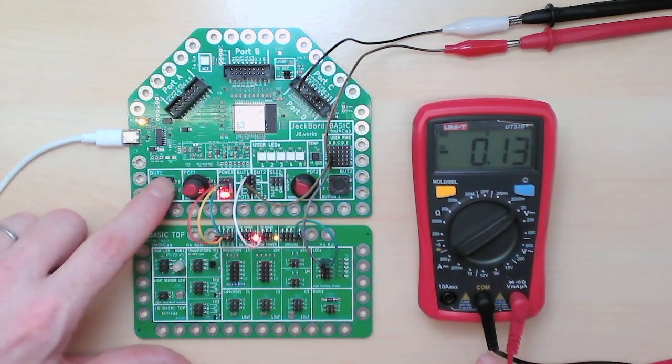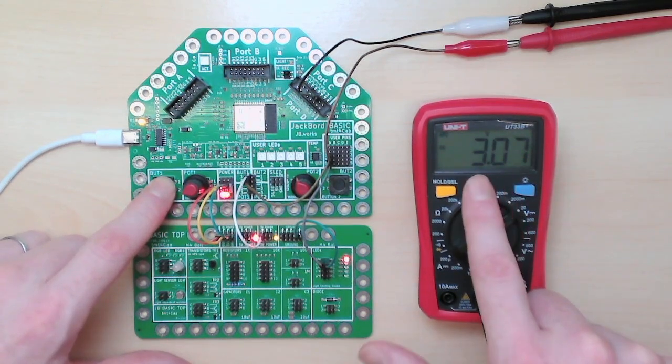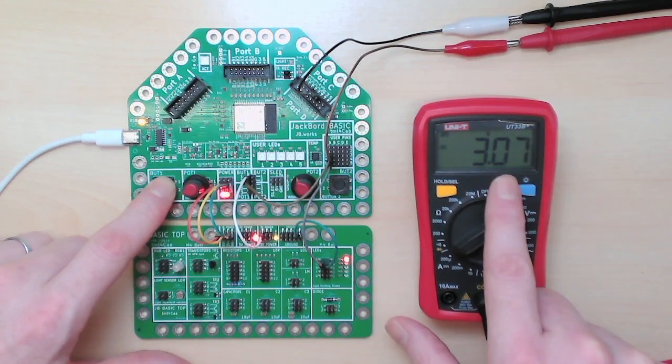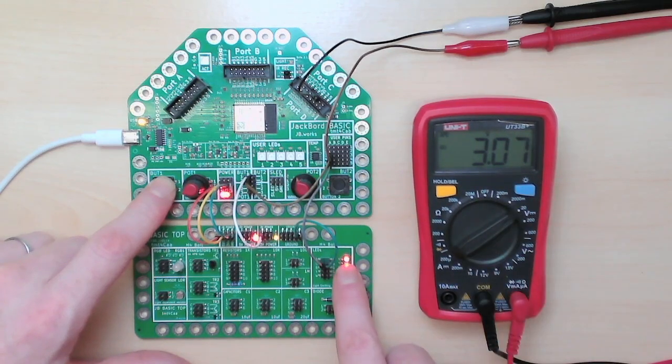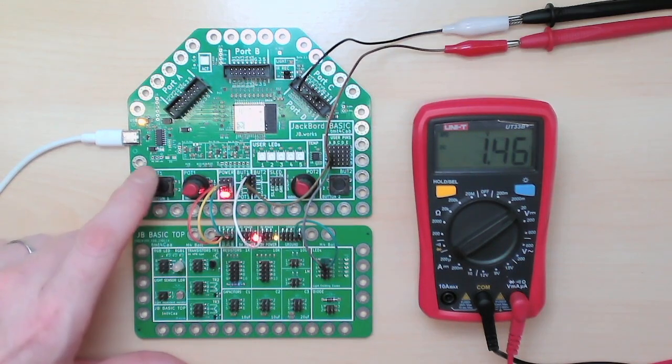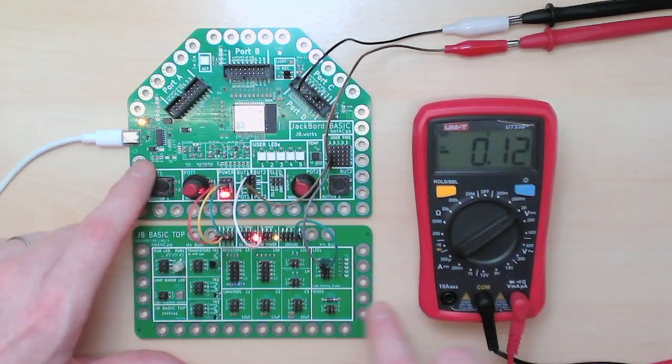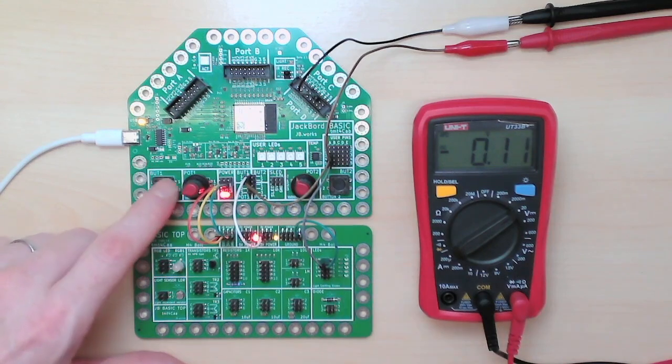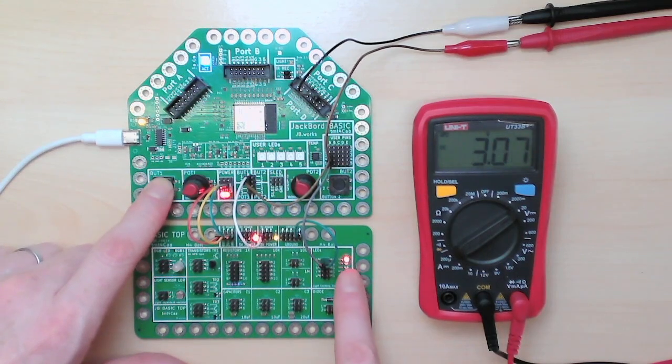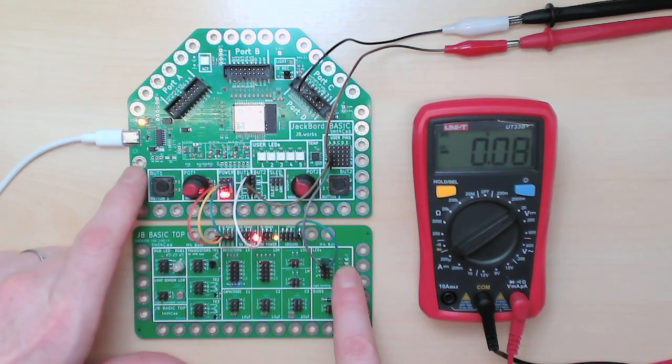Now when I press the button, notice that the voltage has gone up to 3 volts and the LED is turned on. So the state is now on, or you could say 1 or high. And if I turn the power off, the state becomes low or 0, because again the voltage has gone down to 0 and the LED is turned off. So basically this is a state. State is on, state is off.